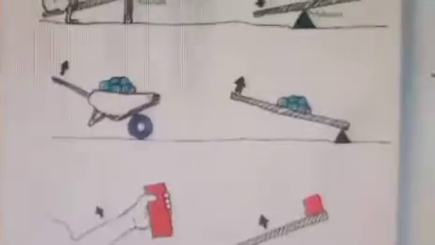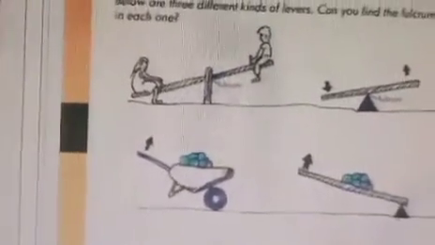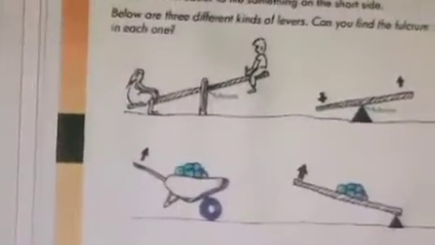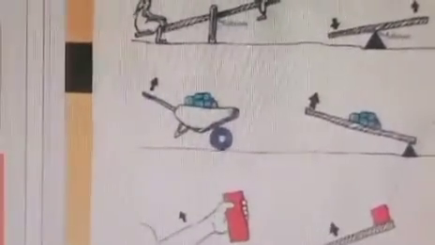The human body also has a lever. Can you tell me the lever? The human arm can be a lever because the elbow is a turning point, and this is the load, and this is where the effort is.